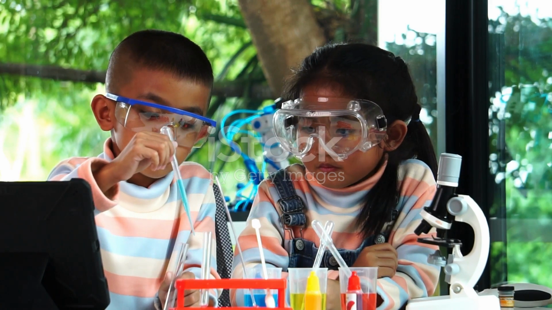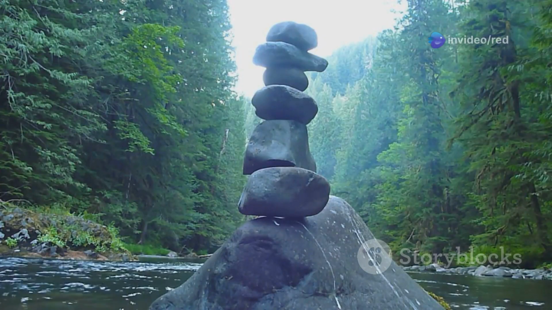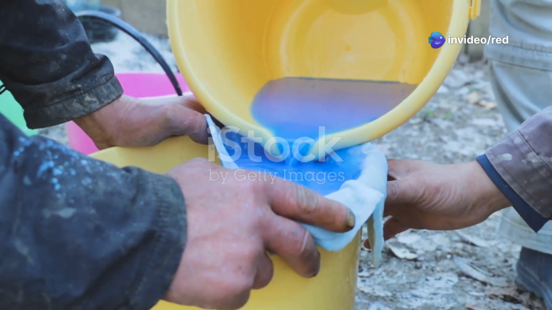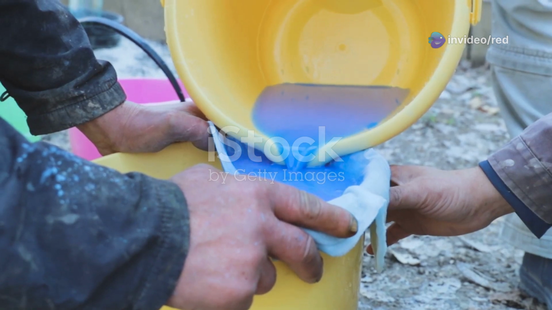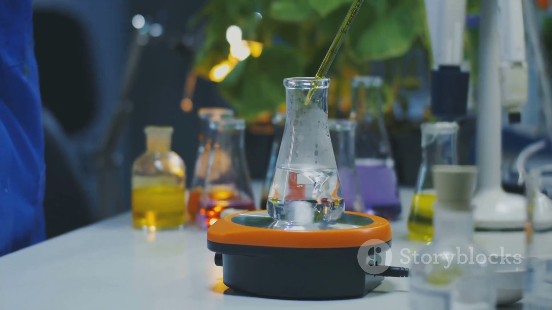Remember how potassium hydroxide is a base? Well, water is kind of neutral. It likes to keep things balanced. When these two get together, the potassium hydroxide breaks apart into tiny particles called ions. These ions are what make the solution conductive, meaning electricity can flow through it.